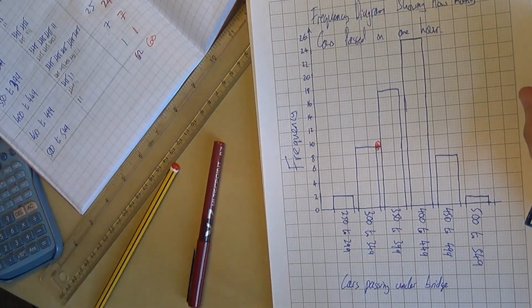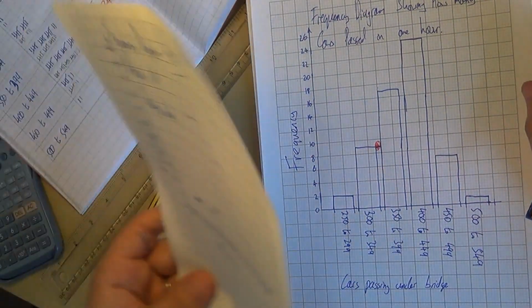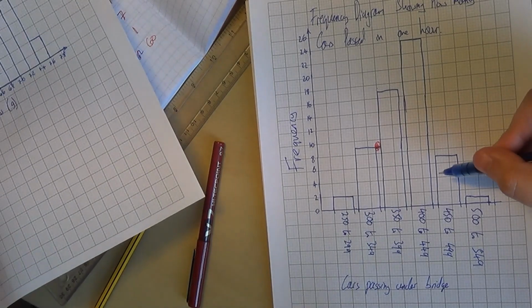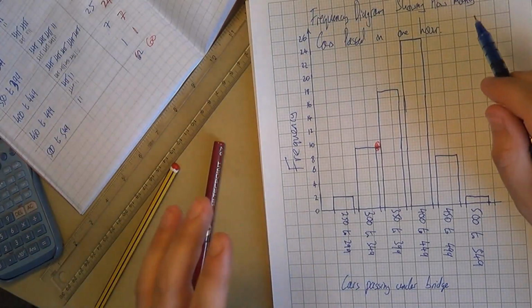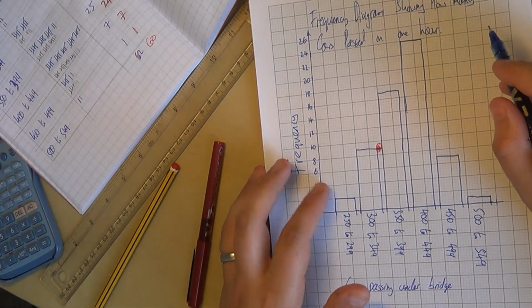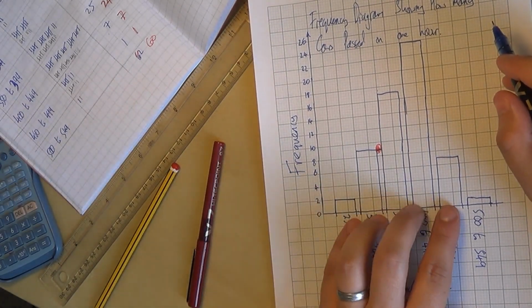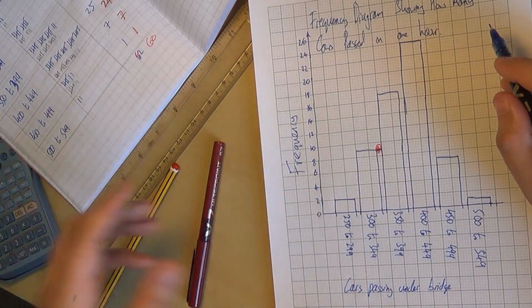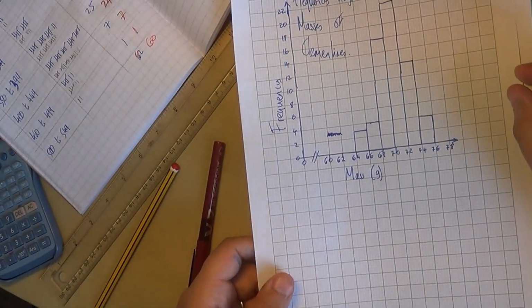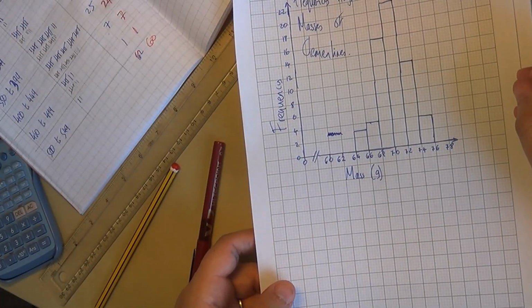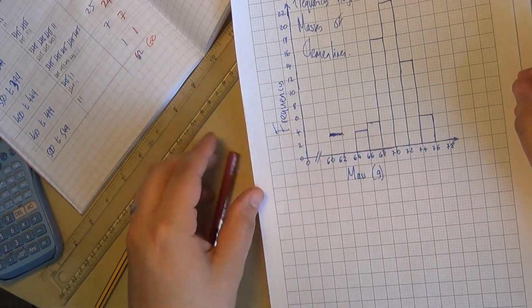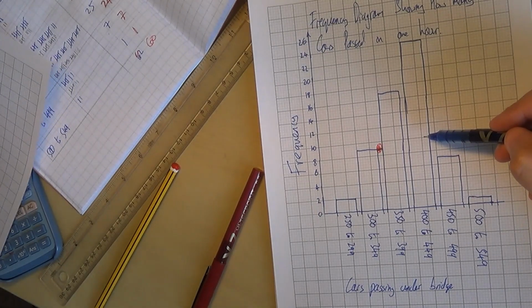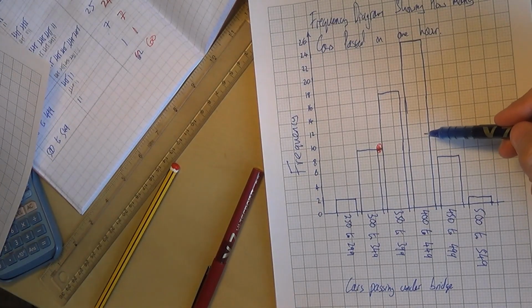And what you should notice is fundamentally different about this chart from this chart is that there are gaps between every single bar. And that's because this data is discrete. So it is preferable when you have discrete data to put gaps between the bars. It is absolutely essential if the data is continuous that there are no gaps. So no gaps is required for this. Gaps are preferred for this because this is discrete data.